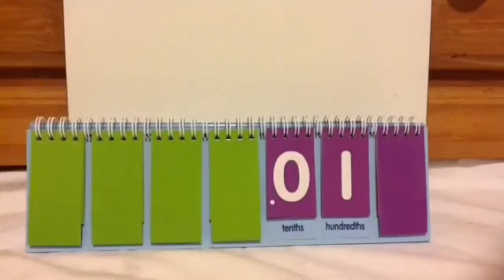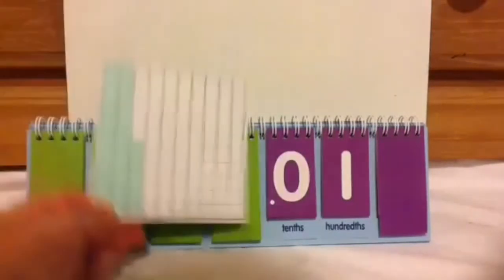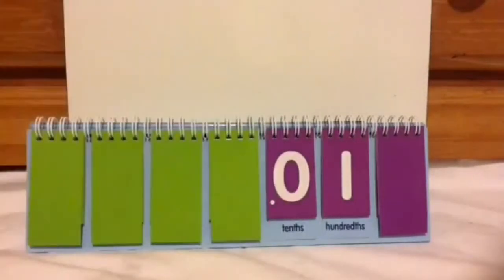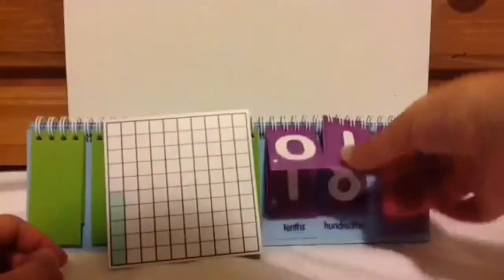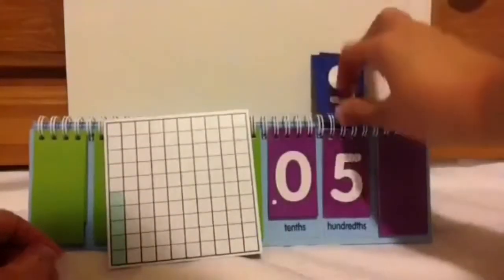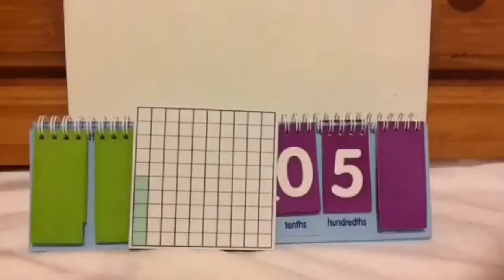And when we have pictures to represent that, you would have one of these with spaces in it. So this is 5/100ths, and this would be my picture.